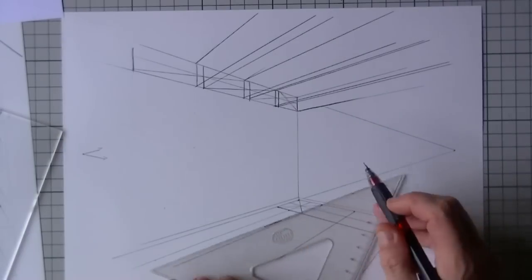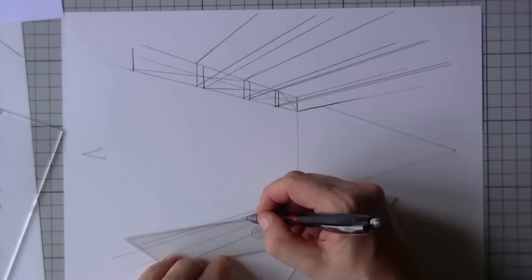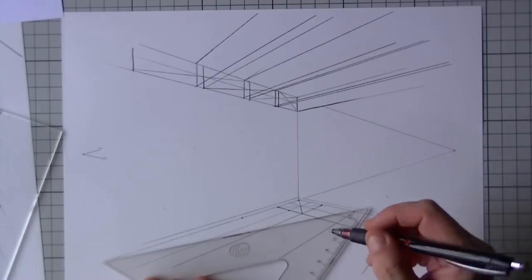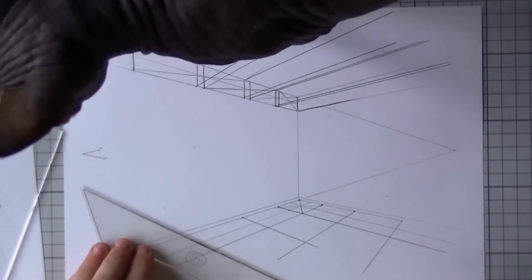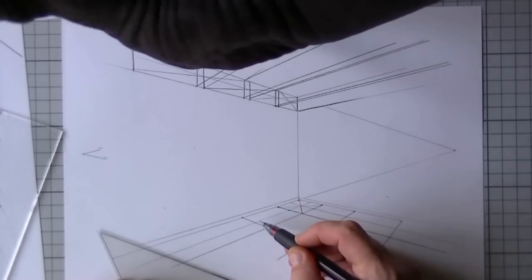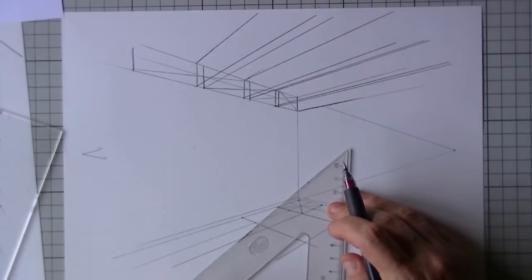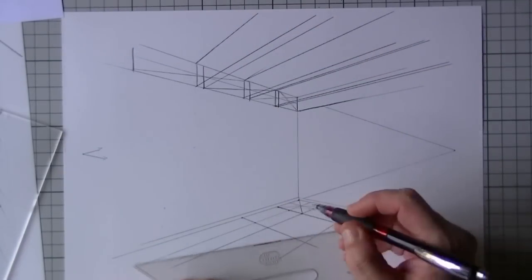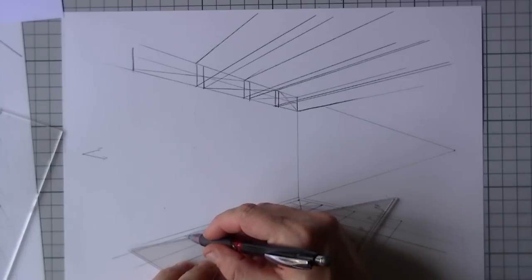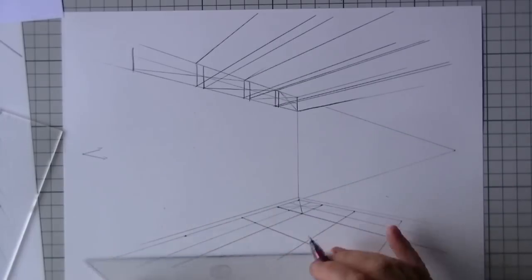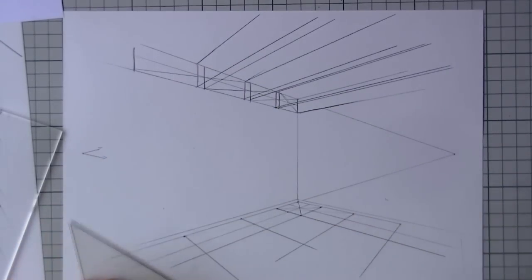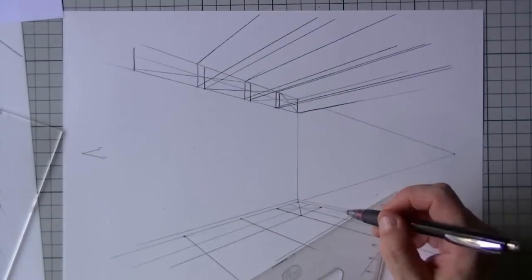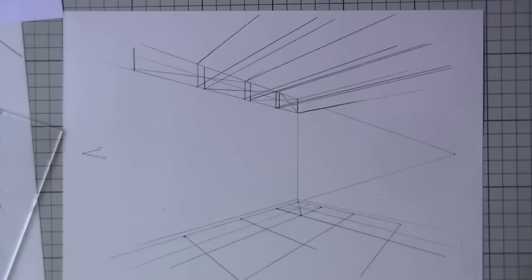Then you take those cross lines. And then you know exactly where the next tile will be. And all the other tiles. It's very simple, but it's just something you have to see, and once you get it, well, it's very simple.